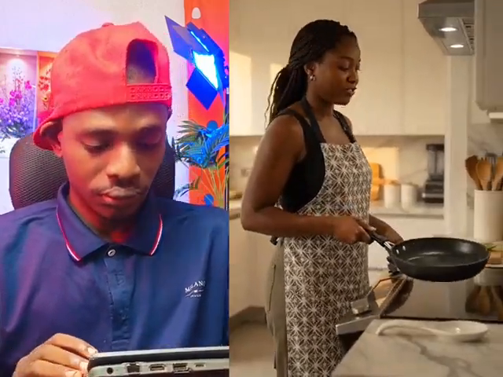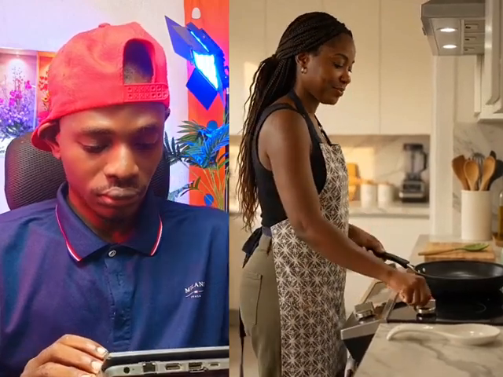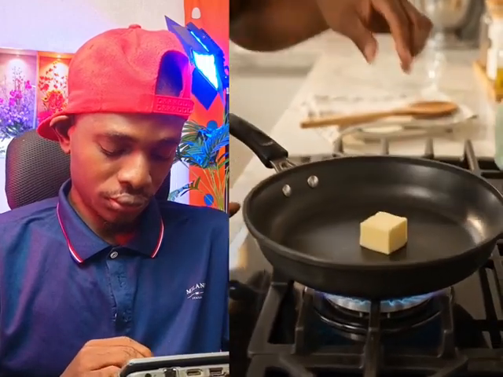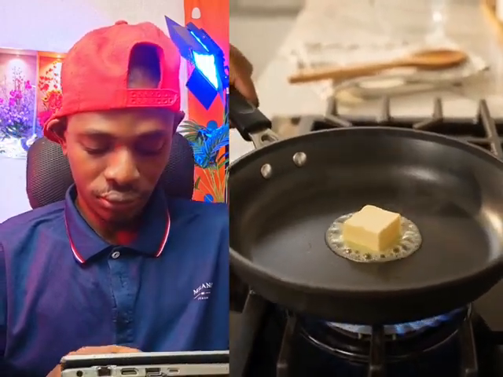Let's get the pan going first. I always start with the pan before anything else. A little butter, medium heat. Melting it slowly is the secret to a soft egg.